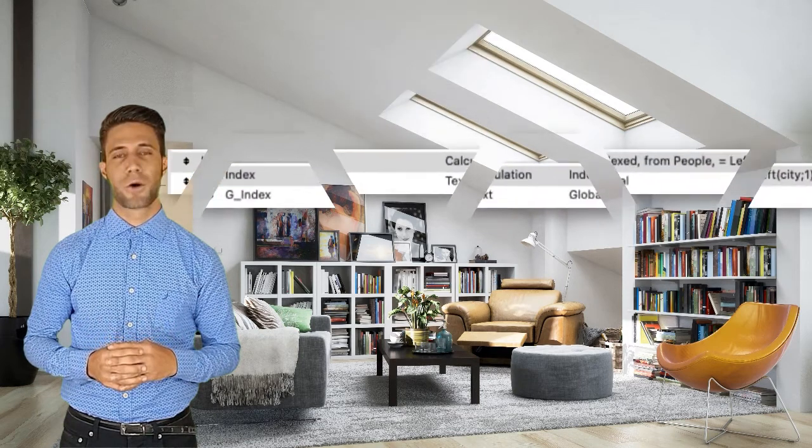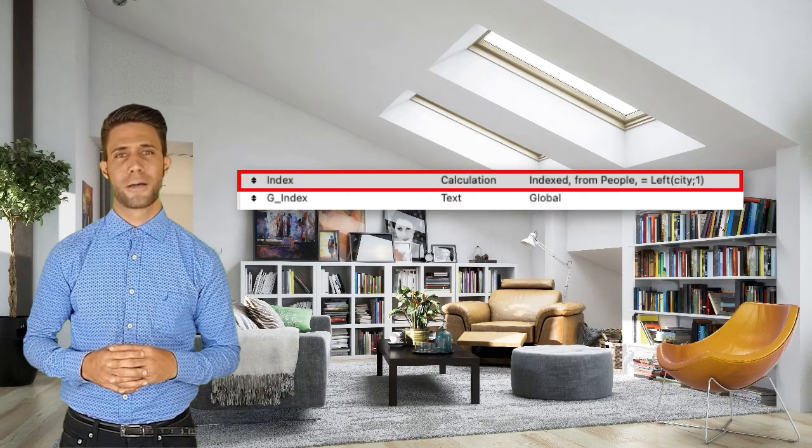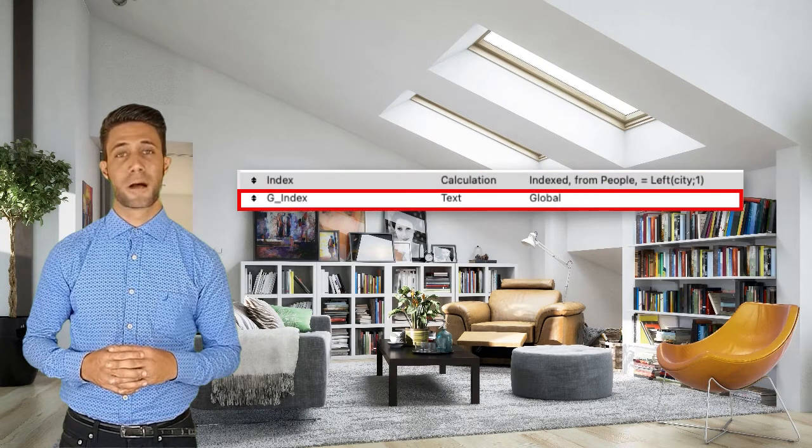We are now going to teach you a more complicated selection where there are far too many cities for the selected state, making selection difficult. We need to turn those cities into a manageable list. To do this, we've added a calculated field called index which gives us the first letter of every city. We've also added a global field called g-index.